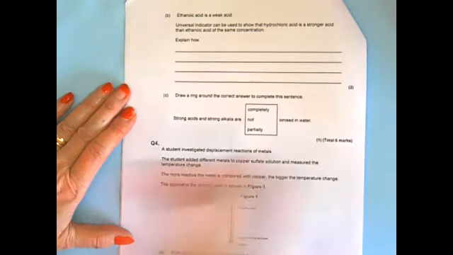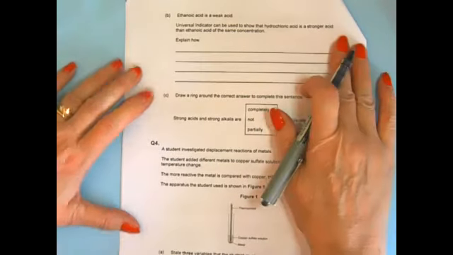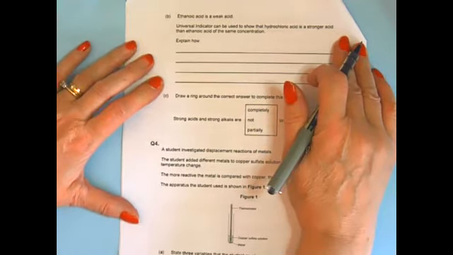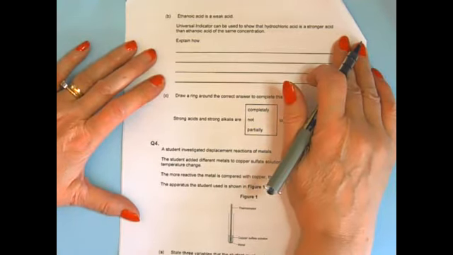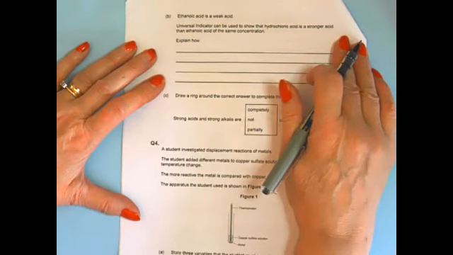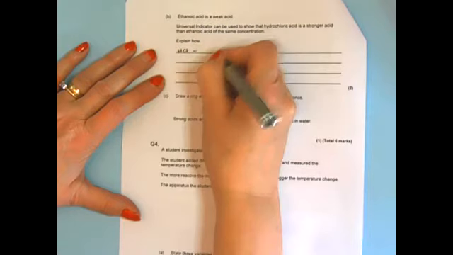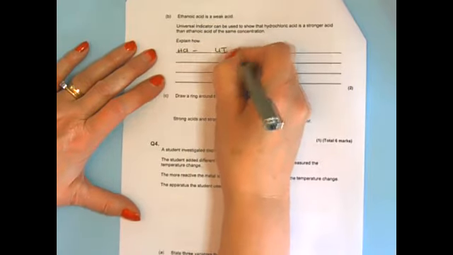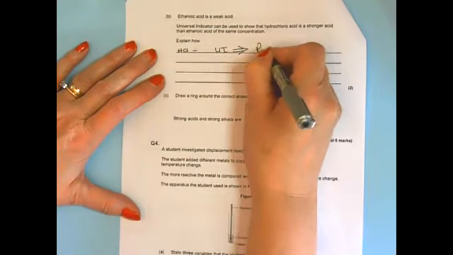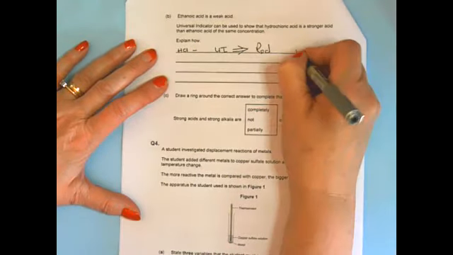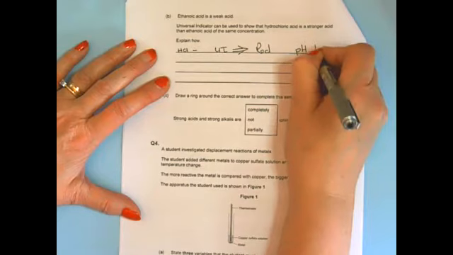In B, ethanoic acid is a weak acid, and universal indicator can be used to show that hydrochloric is stronger than ethanoic acid, even at the same concentration. How do we know that? Most of you got this: with hydrochloric, the universal indicator will go red, showing it's a pH of about 1.